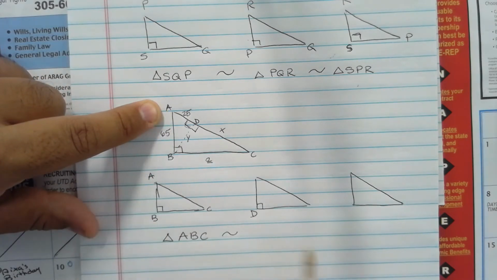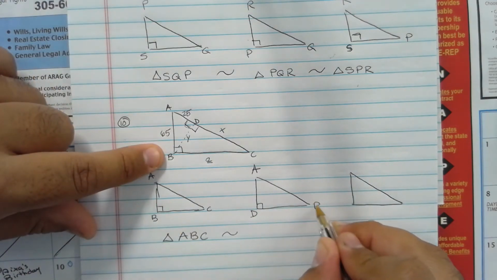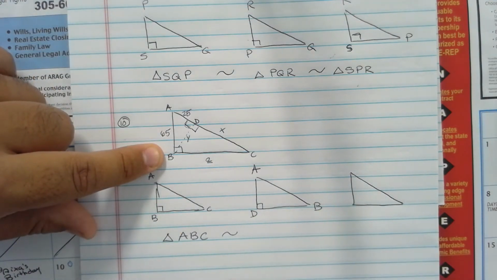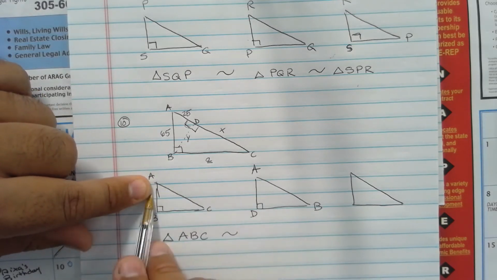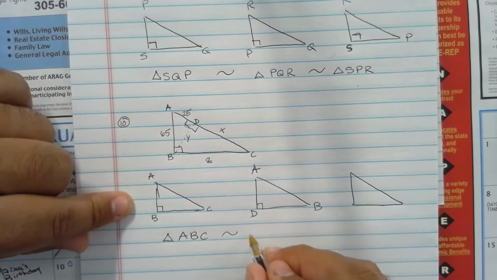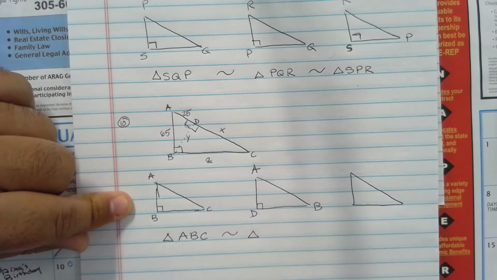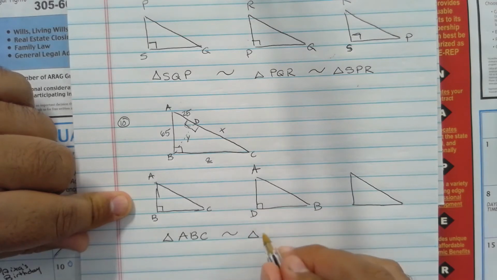A, right? So A should be up here, and this one should be B over here. Why? Because A has to be the same as angle A, correct? So we'll start off with that. So the next one is triangle ADB.